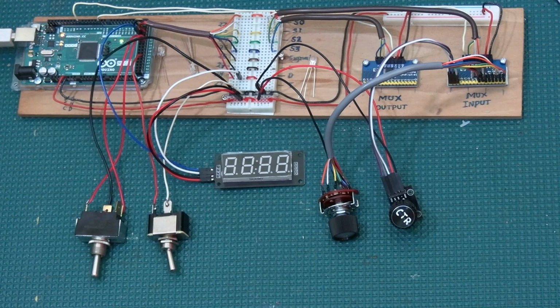Okay, so if we go to my bench, you can see that I have a couple of components here. First is a 3-position toggle switch, which is on, off, on. And then I have a regular 2-position on-off toggle switch. And then I have a TM1637 4-digit display, an 8-position rotary switch, and an encoder. So we're going to be assigning these 2 right here. I'm going to assign them to the DA62.